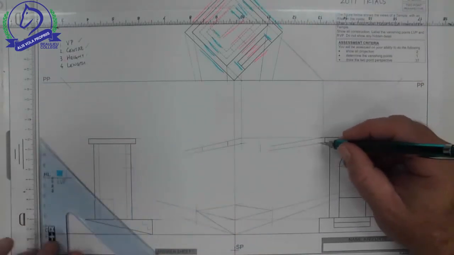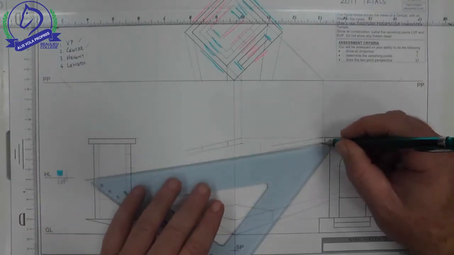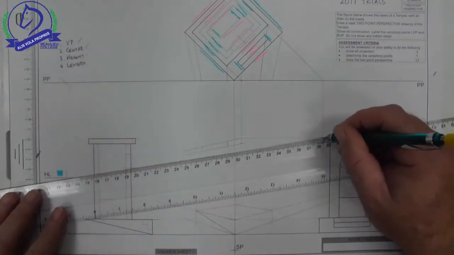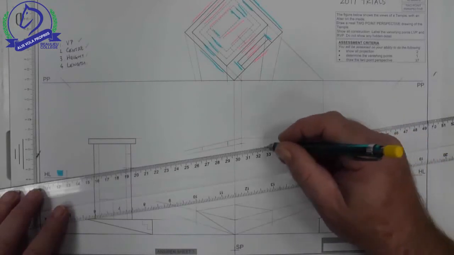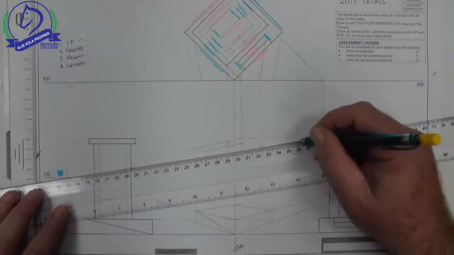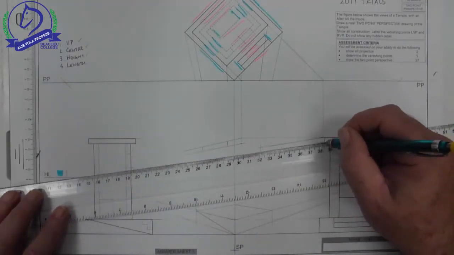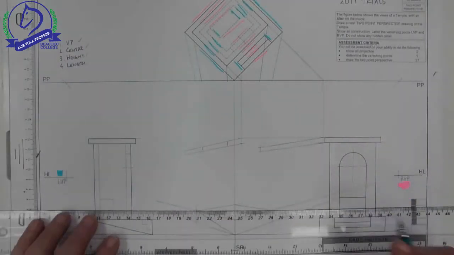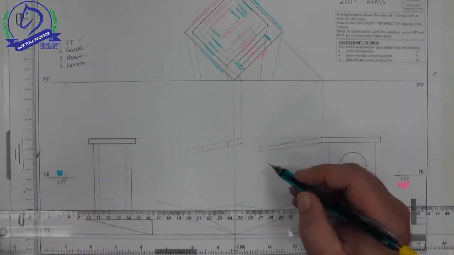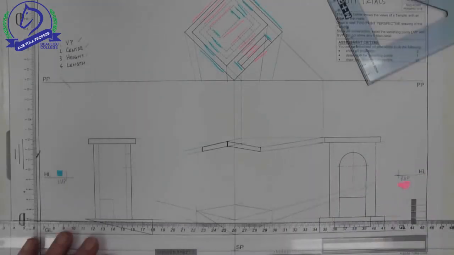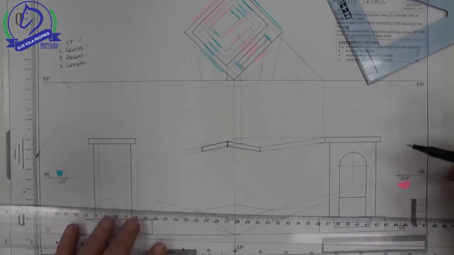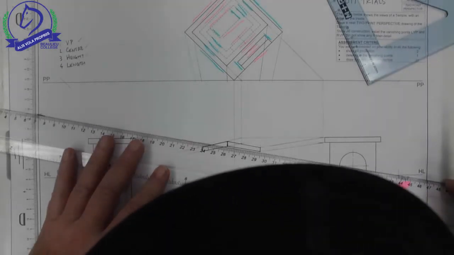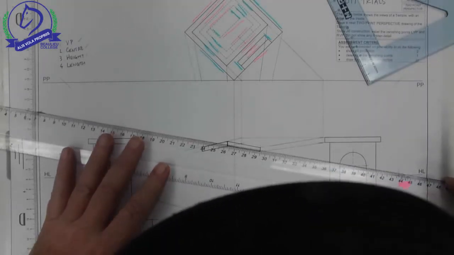Need to make these a little bit longer. And there is your other corner. With the slope, this corner should be going towards your right vanishing point.